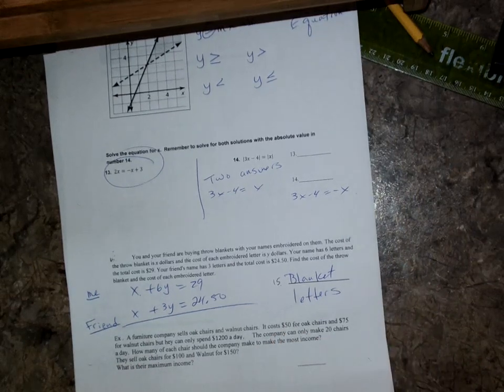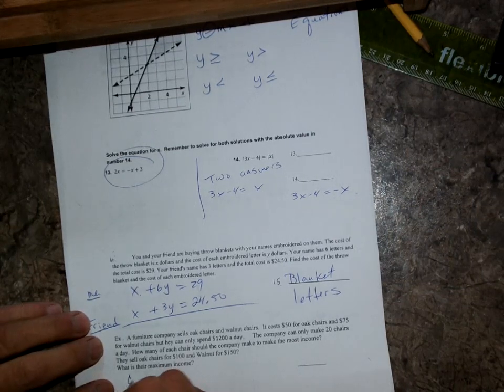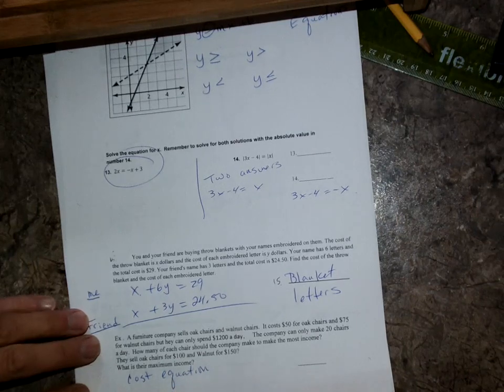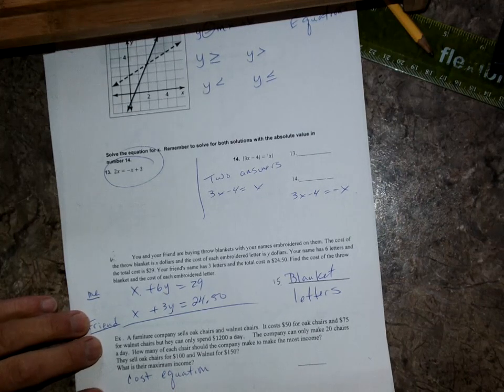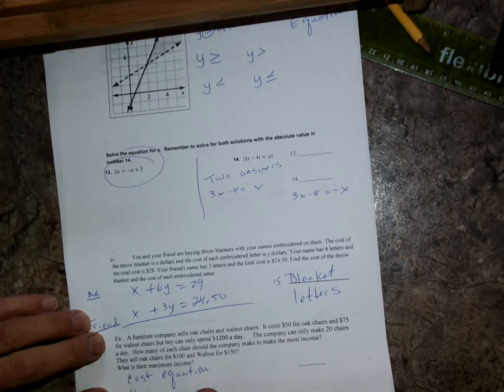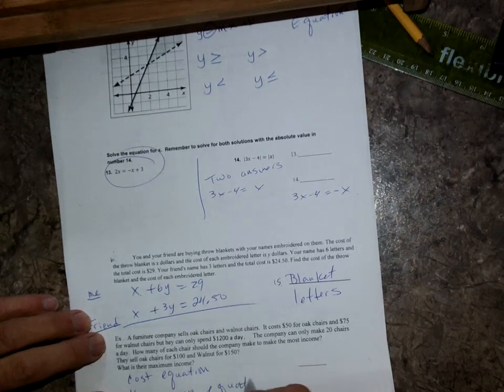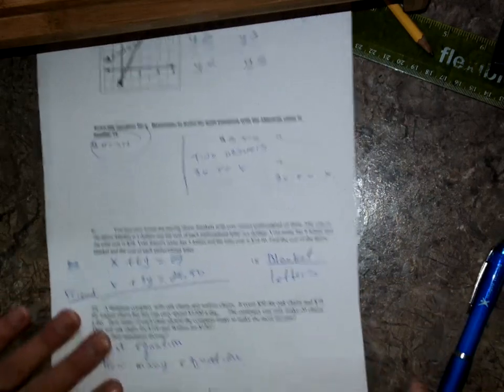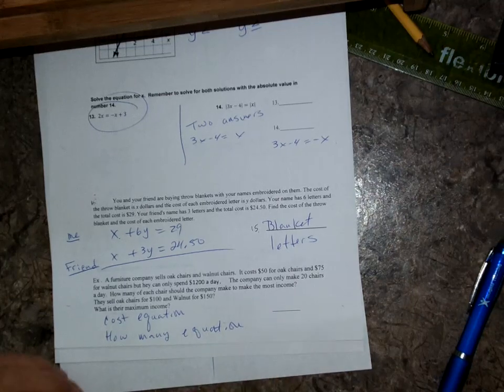And then the extra, set up two equations. One is the cost equation, and the second one is the number equation, how many. Okay, good luck, and submit this to me, and you've got to get this done.